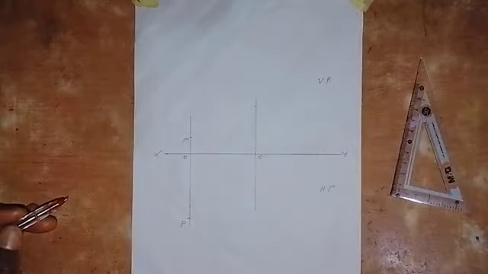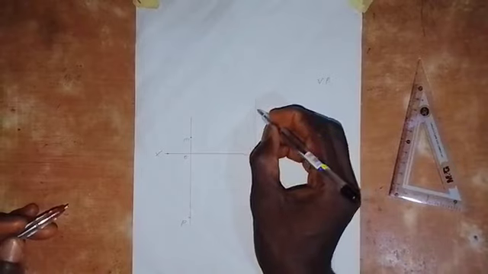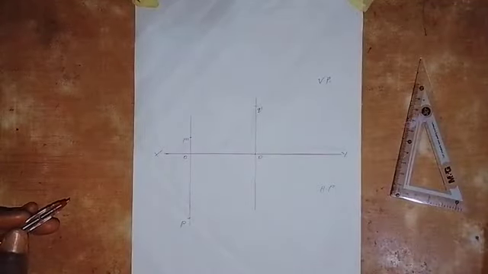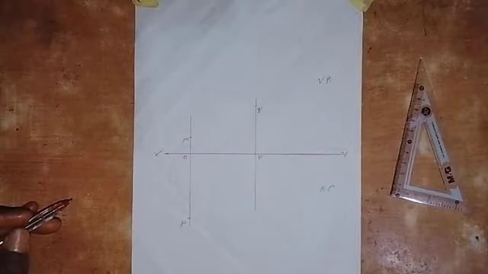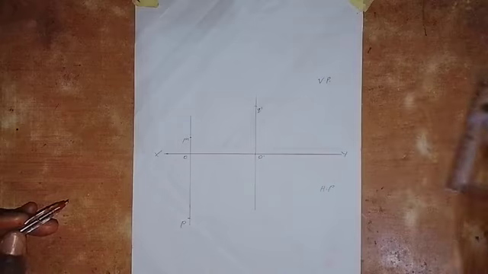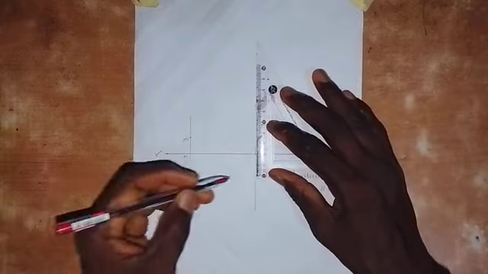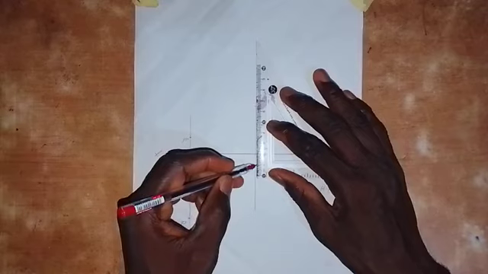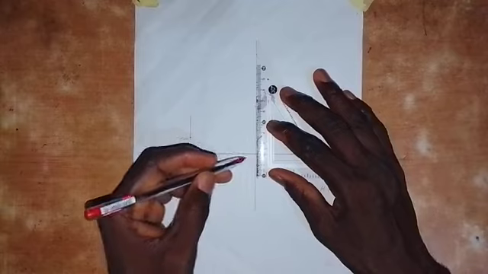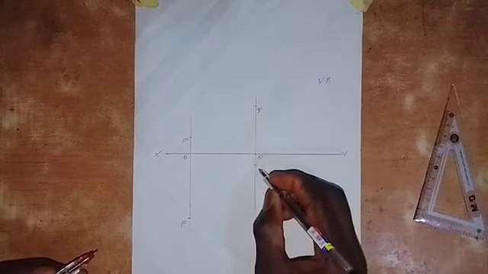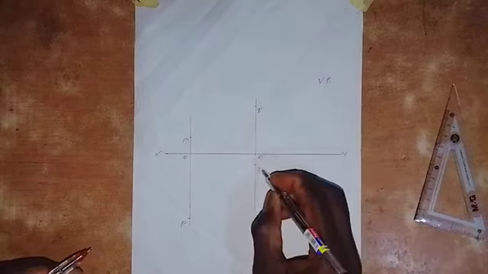So this point now is point Q prime. And also, we're told that this same point Q is 10 millimeters in front of the vertical plane. So from this point O prime, you take 10 millimeters down the XY line into the horizontal plane, as we have it here. So this point is point Q as we have it here.